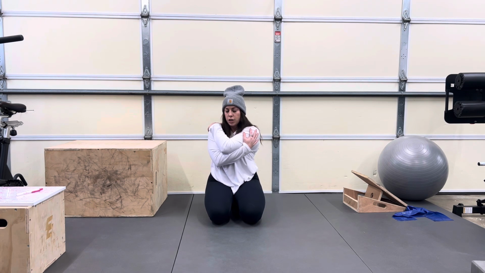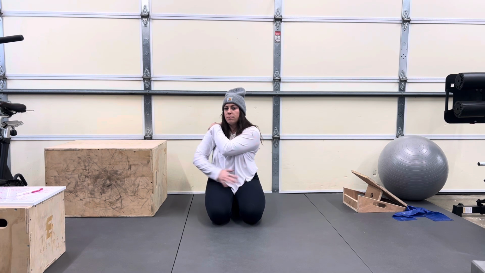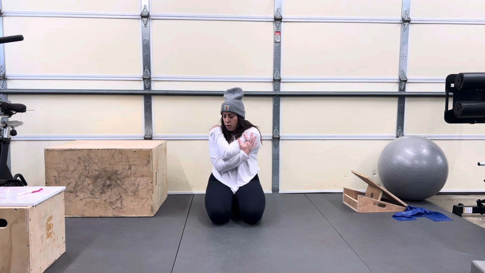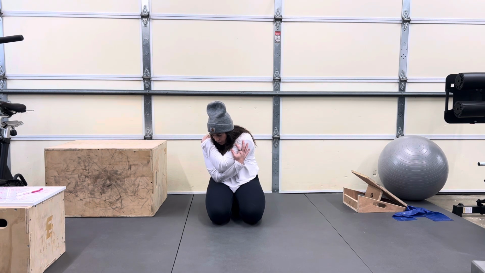Then from here, you're going to do your normal segmentation. So notice how I'm just rotating at the ribs. My legs are staying forward. Now I'm just getting a slight stretch here, no pain or anything. And then we're going to do our segmentation beginning with the upper back, moving into the mid back, and then rounding that low back and tucking our tailbone.